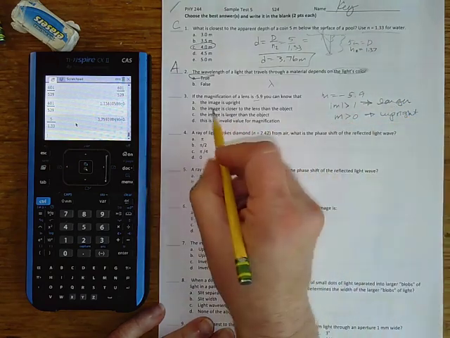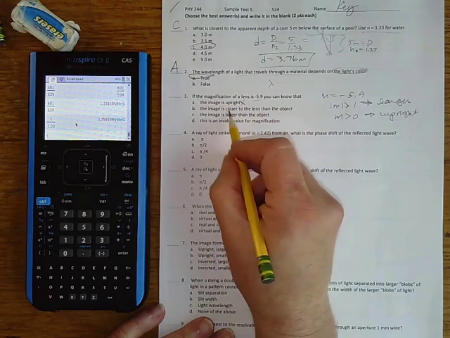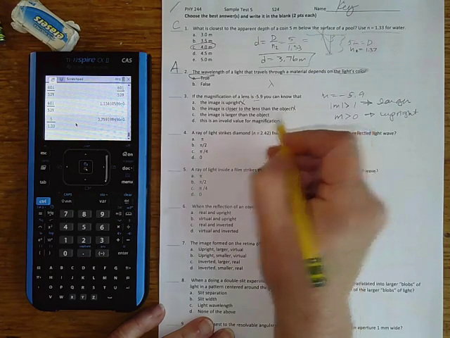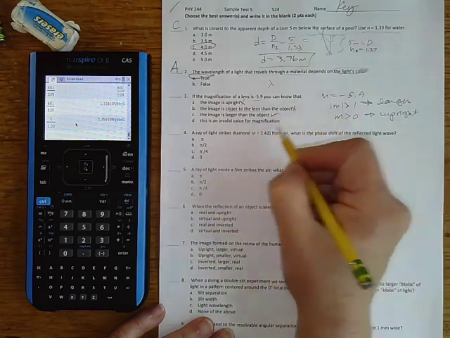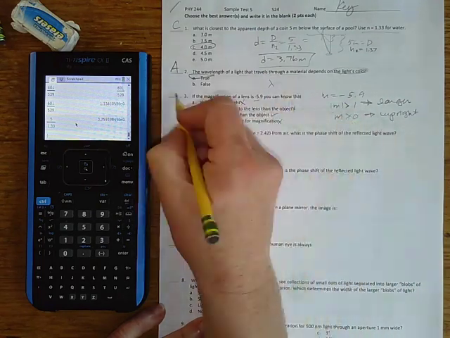All right. Image is not upright, no. Closer to the lens, DI is smaller than DO, no. Larger, yes. So the only one that works here is larger, so that would be C.